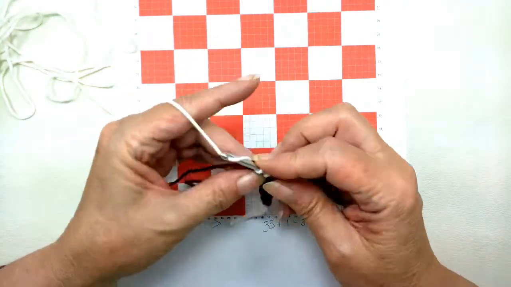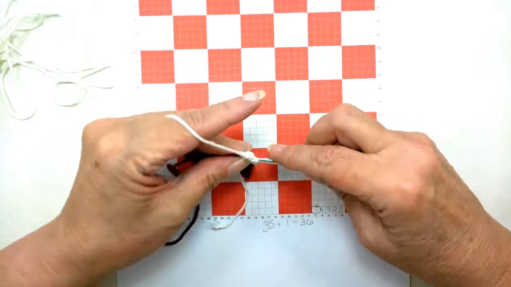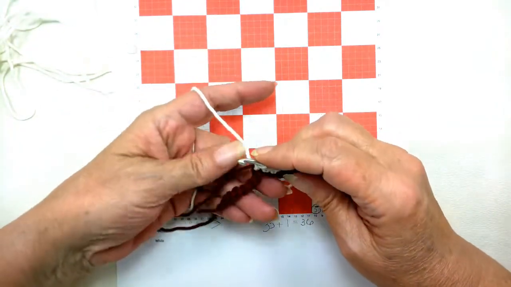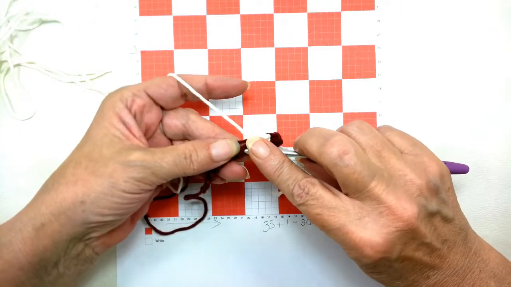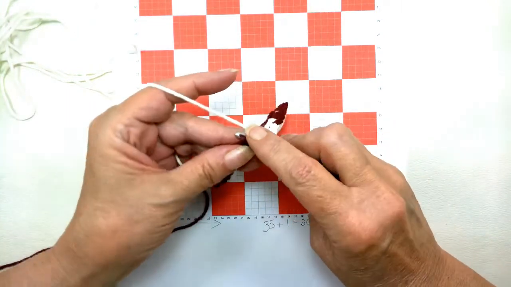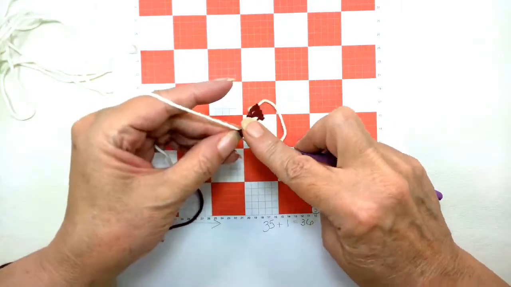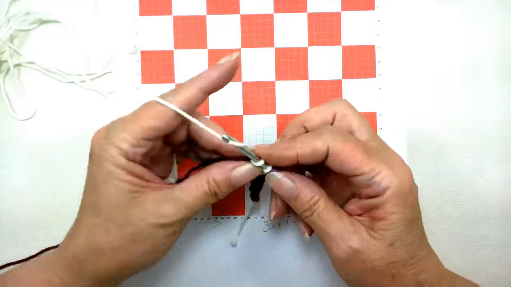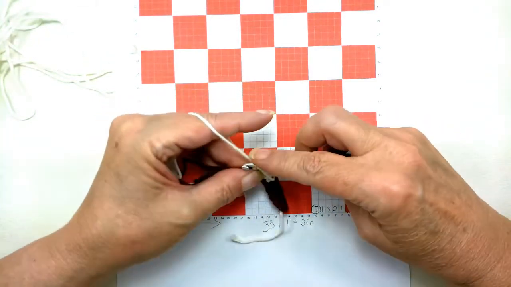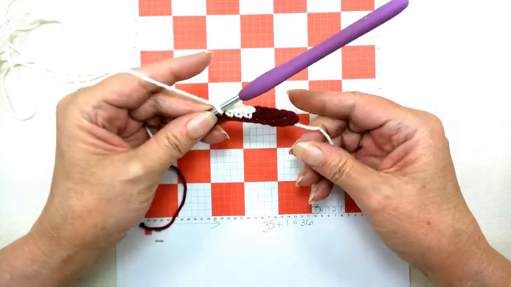Make sure you have that thread. That's 3. And when we get to 4, I'm going to show you something else here. So you're kind of learning tapestry crochet while you're learning how to do the graph. So that's 4 in white.